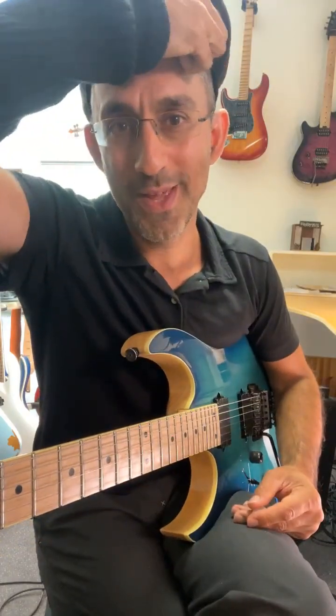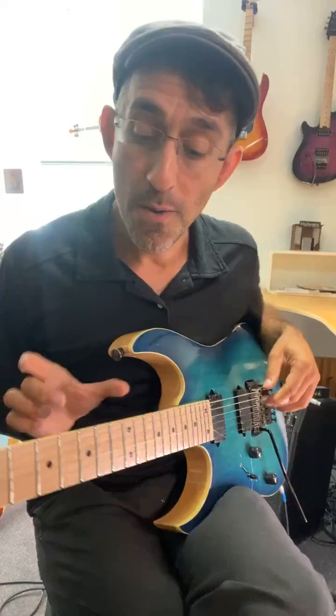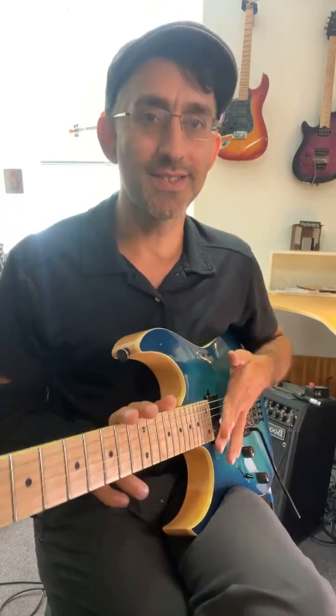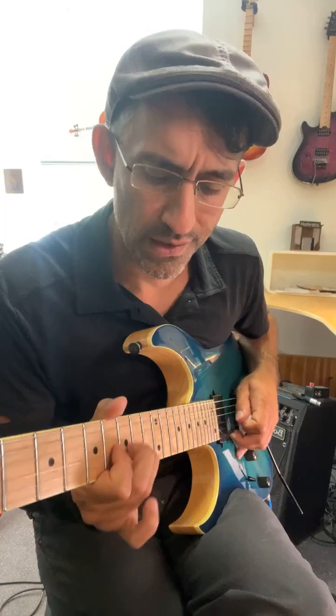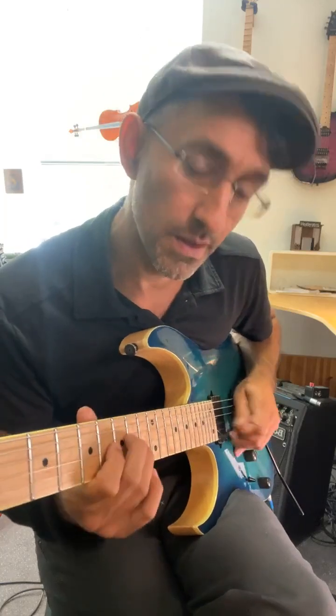Okay, now I'm going to try to do it in a way that you would as a beginner, just moving between two positions, and that's fine, but it's a different thing. So let's try that now. Position 1, C minor. Okay, position 1, D sharp minor.